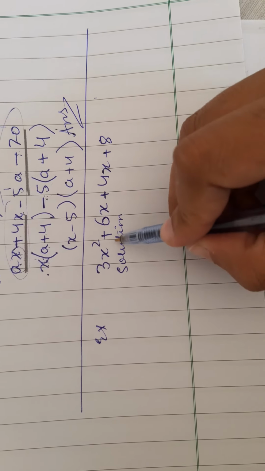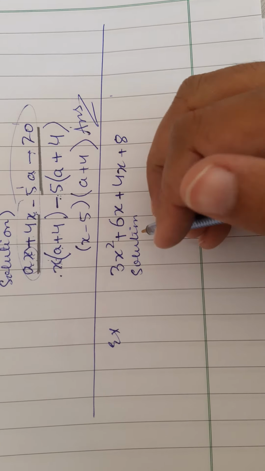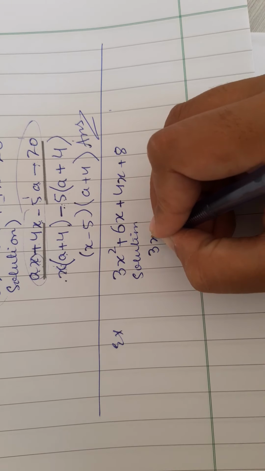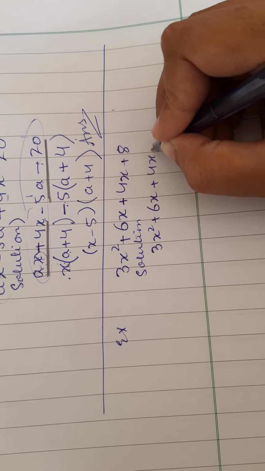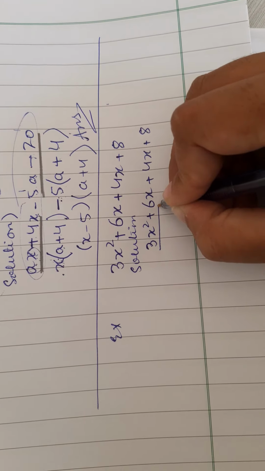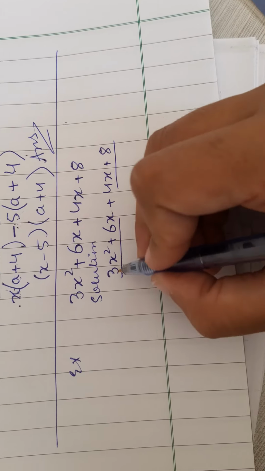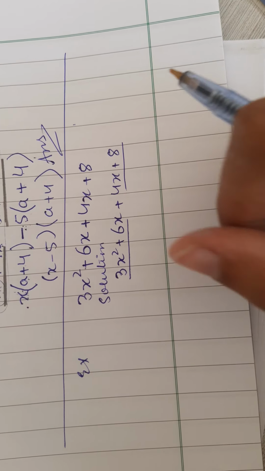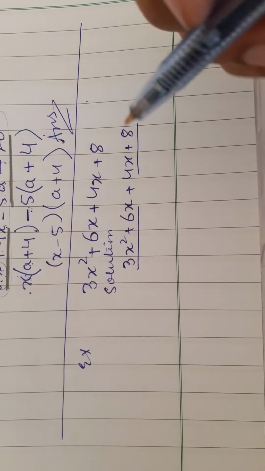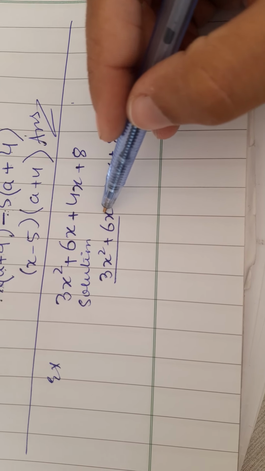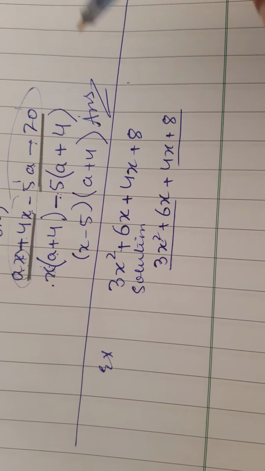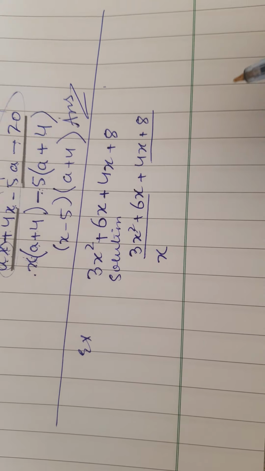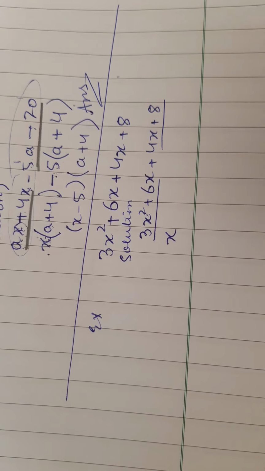Okay, all have x variables, right? So 3x squared plus 6x plus 4x. Now in these two, which variable is common? See, x power 1 and it also has x power 1. So I will say x is common. We do not write 1 over here, we already know.